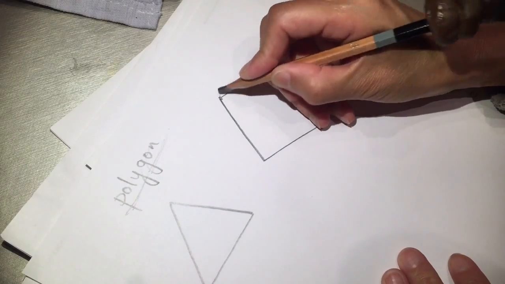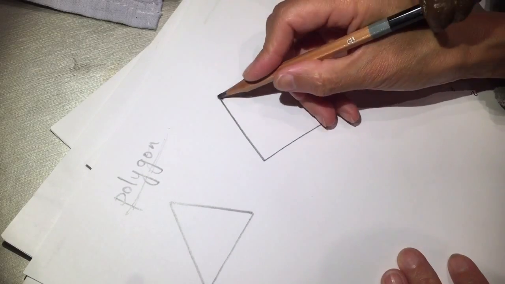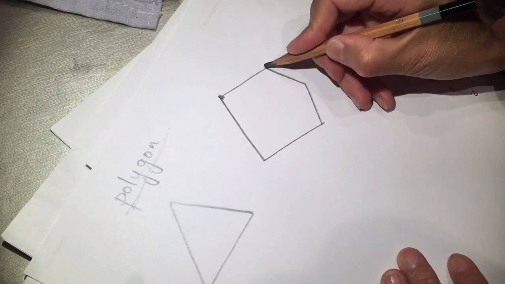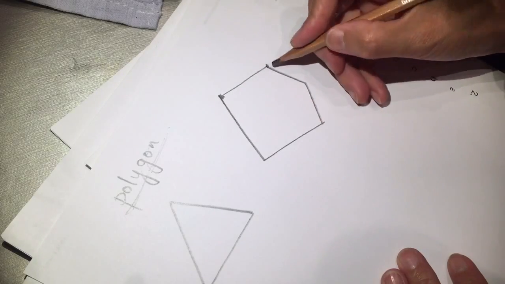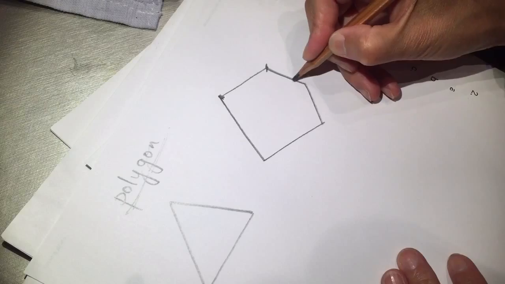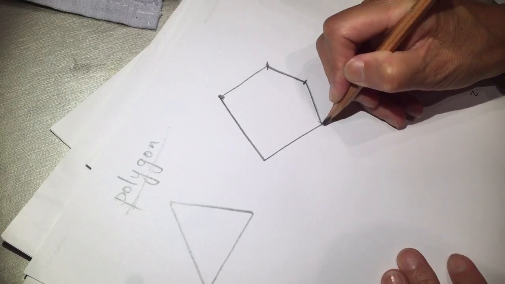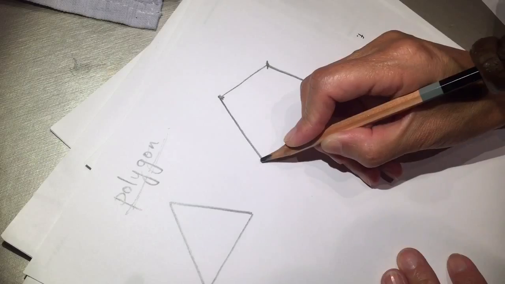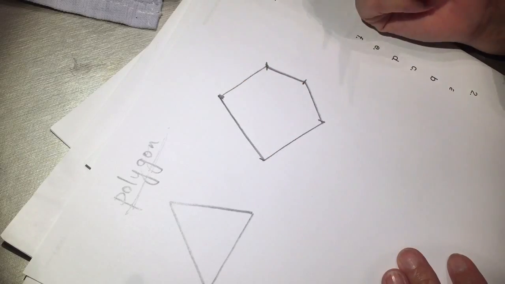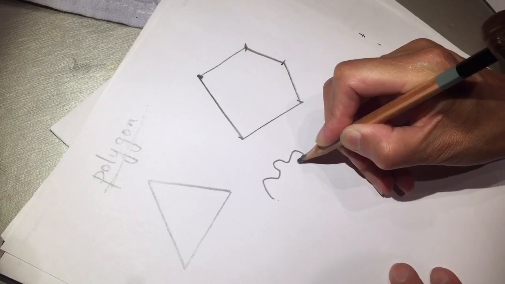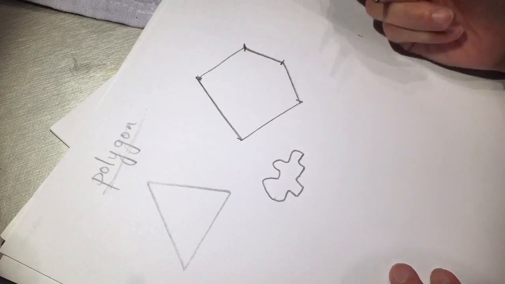And polygons are connected by line segments. And the extremity of the line segment is just the connecting point of another line segment. And all these straight line segments connect together makes polygon. If there is a curve, it's not polygon.